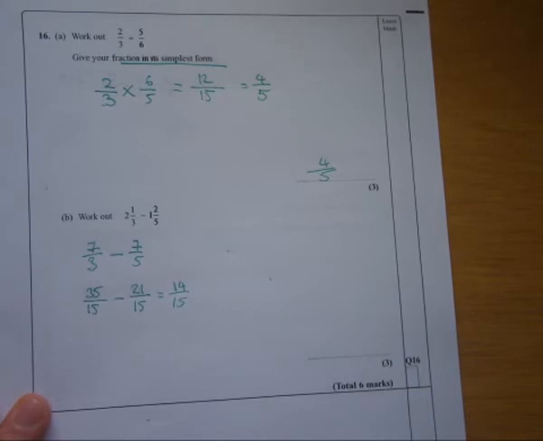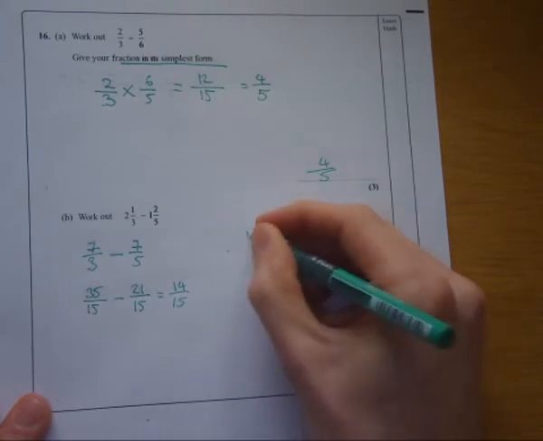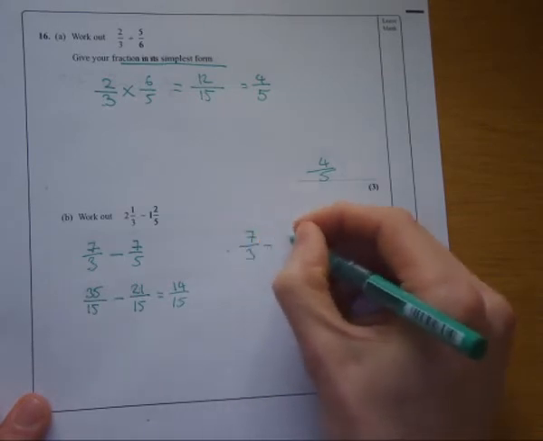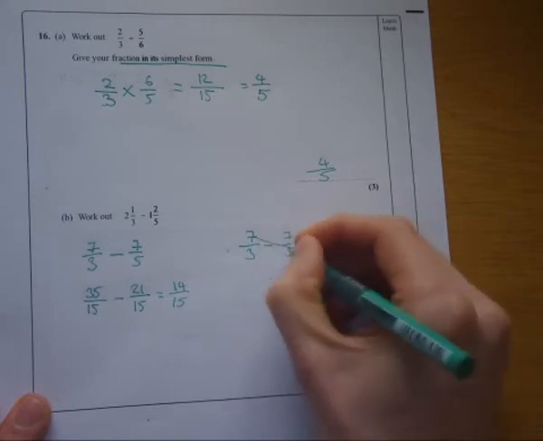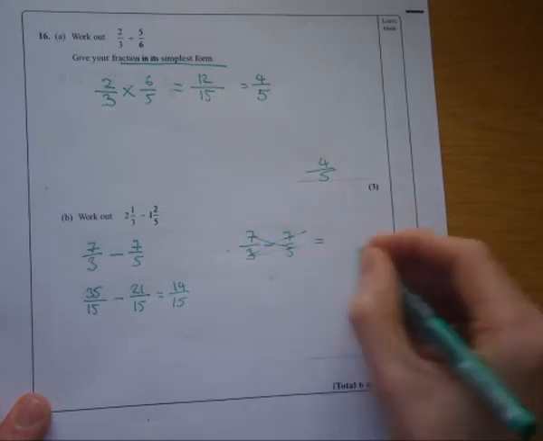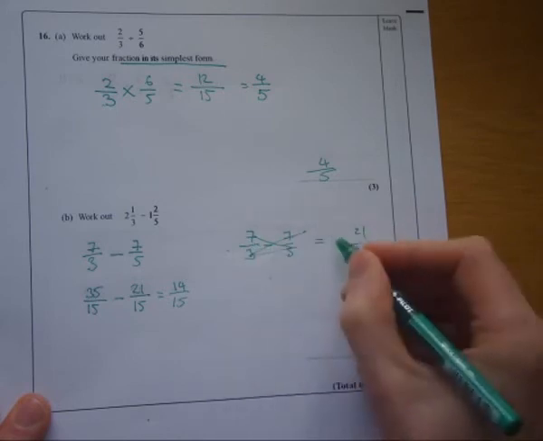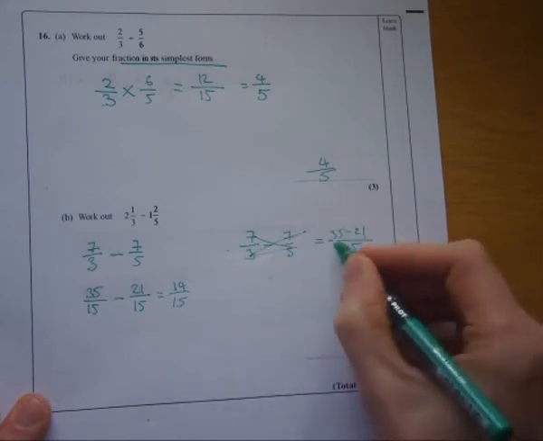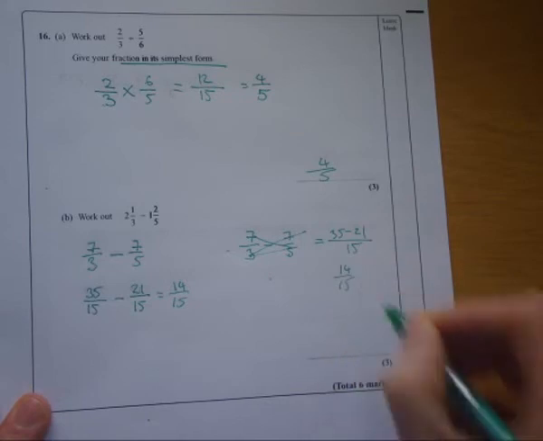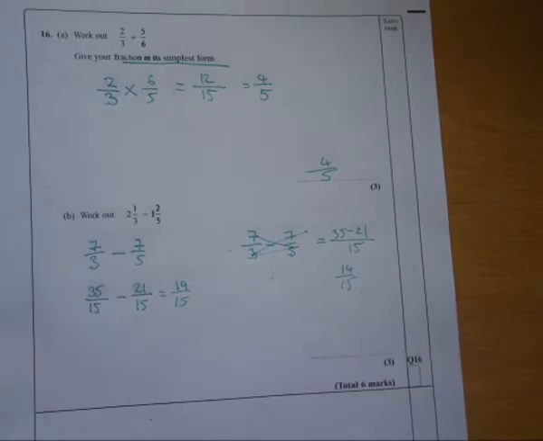There we go. So what I'm going to do, I'm going to be kind and show you the picnic table method as well, because I know some of you are relying on that. Okay, boom, boom, boom. 3 5s on the bottom is 15, 3 times 7 is 21, 5 times 7 is 35, take them away, 14 over 15. Woohoo, got there the same way both times.